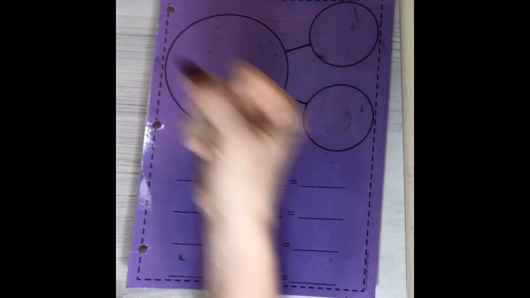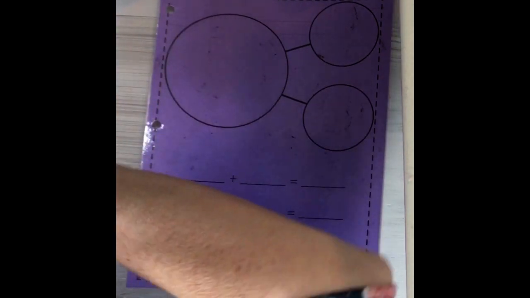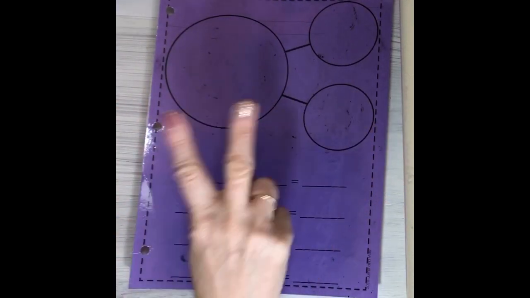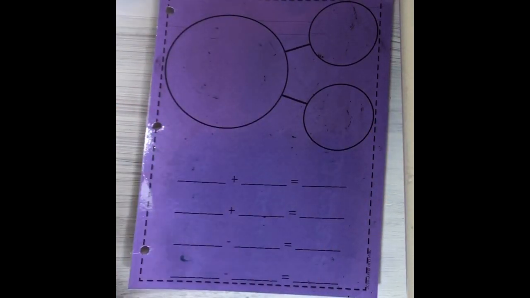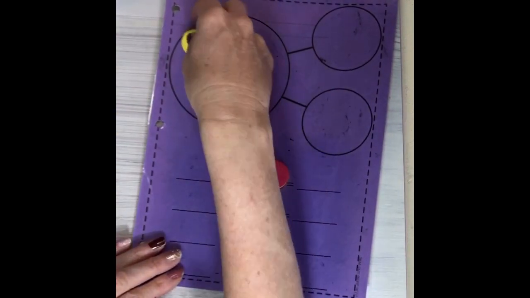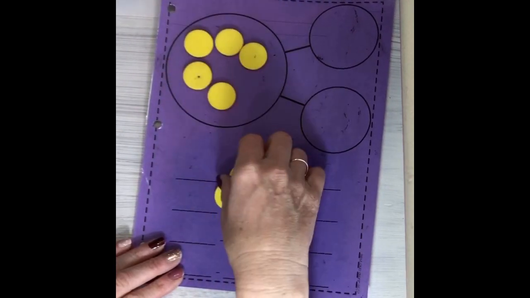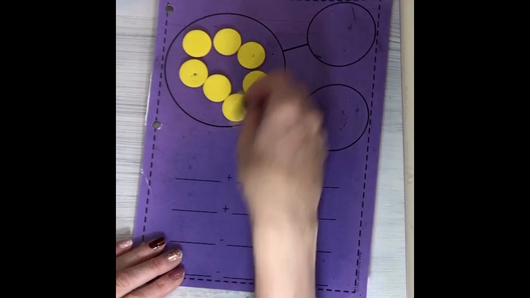Is this an adding sentence where we're joining together, or is this a minus sentence where we're taking away? There were 8 purple kites in the sky. 2 fell to the ground. How many were left in the sky? Well, it's a subtracting sentence, a taking away sentence, isn't it? So I'm going to start with my 8 in the sky. 1, 2, 3, 4, 5, 6, 7, 8.